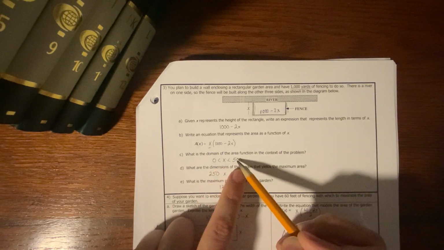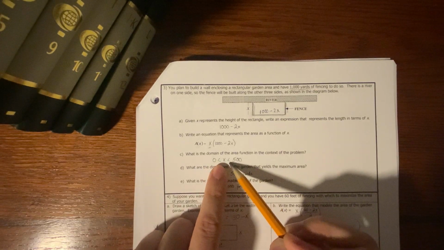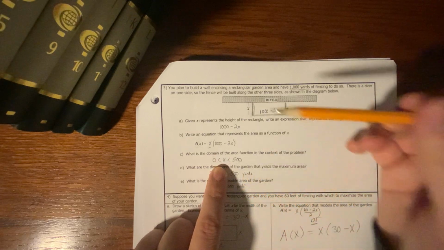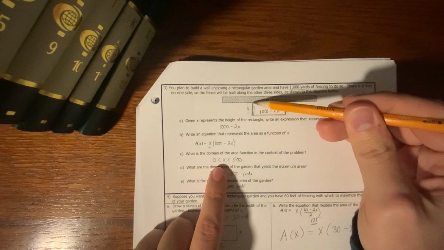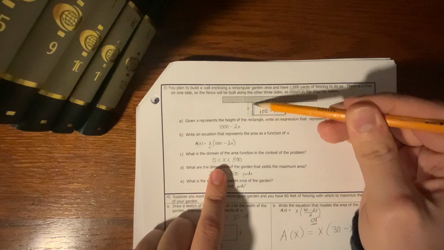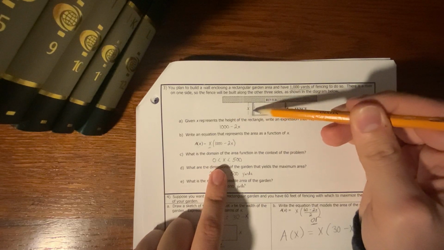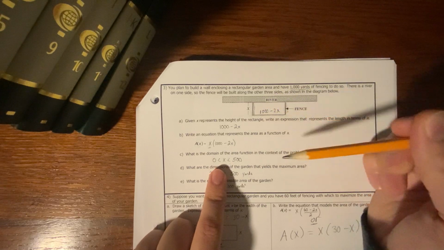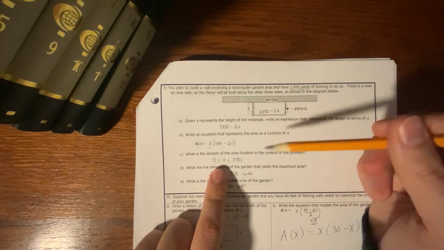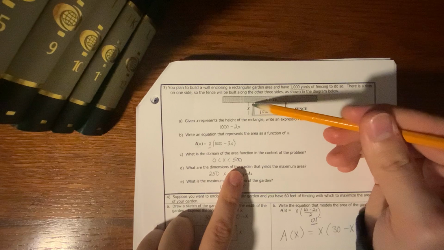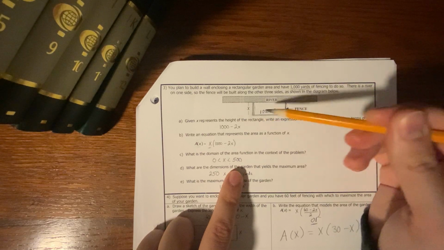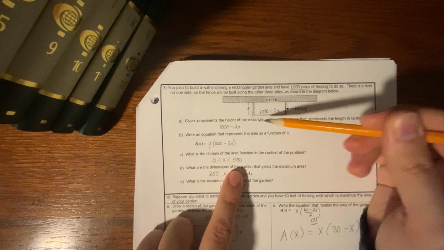So 0 to 500. Notice these are not underlined. The reason for that is you can't include 0 or 500 because if you included 0, you would have no rectangle, right? You'd have a width of 0. Wouldn't make much sense. You'd have just a 1,000-yard line. Same thing with the 500. If you used 500 on that side, 500 on that side, you'd have an open rectangle, right?